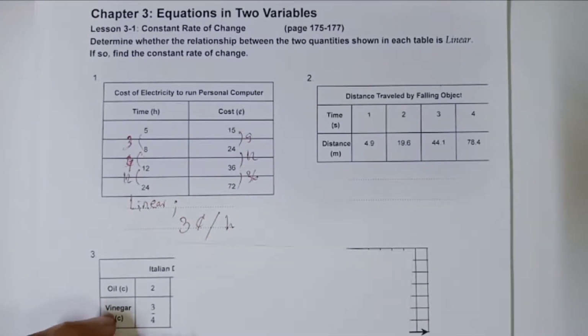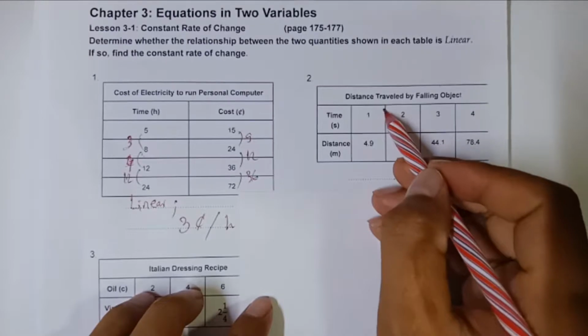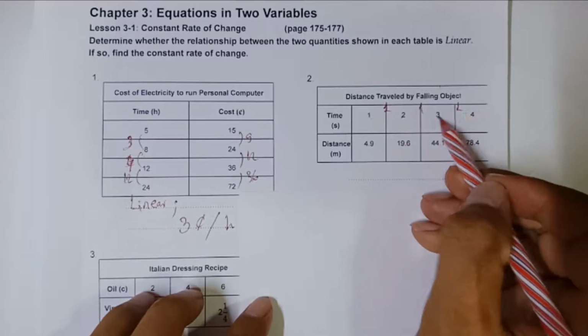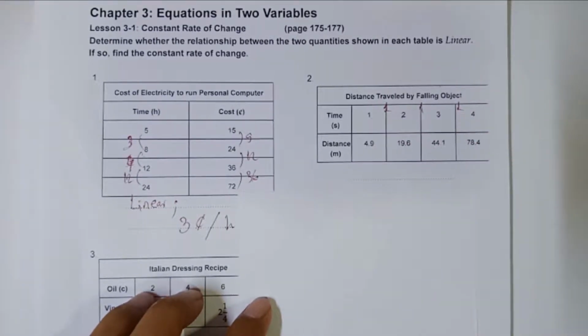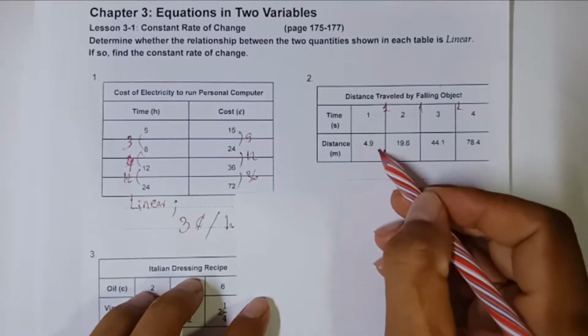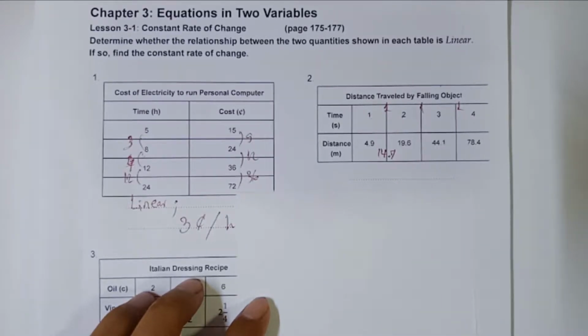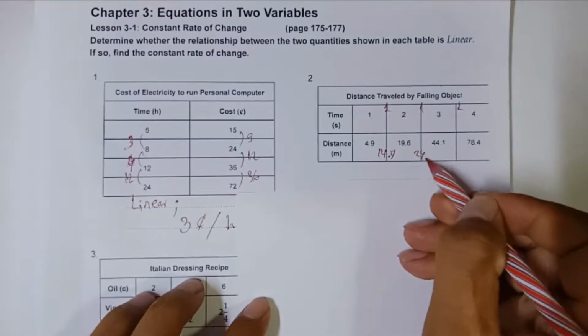dollar in this case. For the next one you do the same thing. From 1 to 2 you get plus 1, plus 1, plus 1. Now for this number, from 4.9 to 19.6, all you need to do is 19.6 minus 4.9, that gives you 14.7, and 44.1 minus 19.6 gives you 24.5.